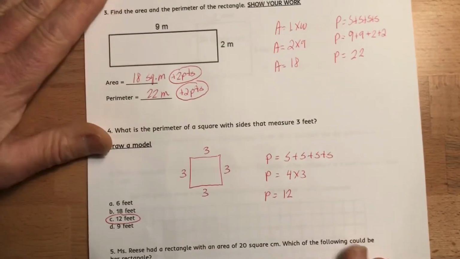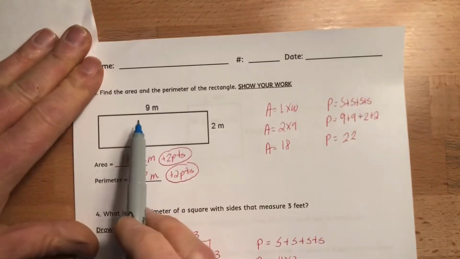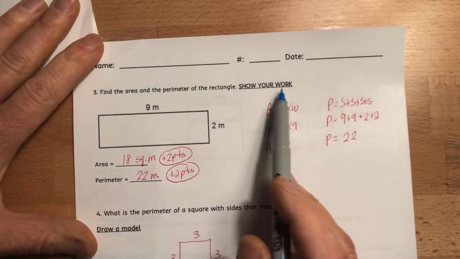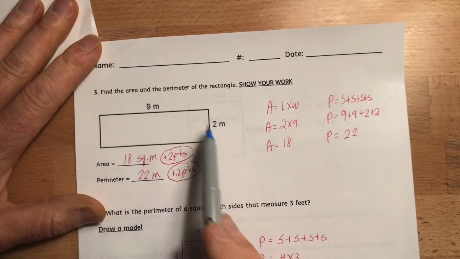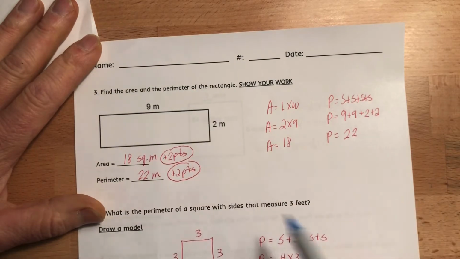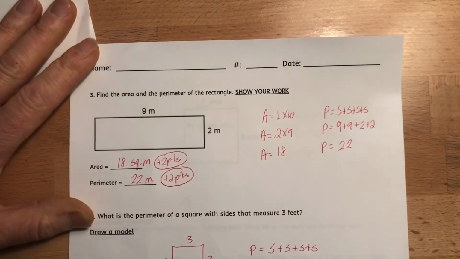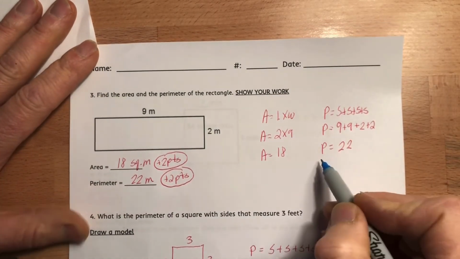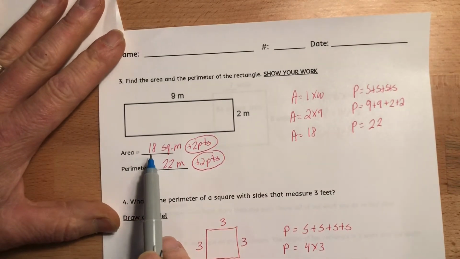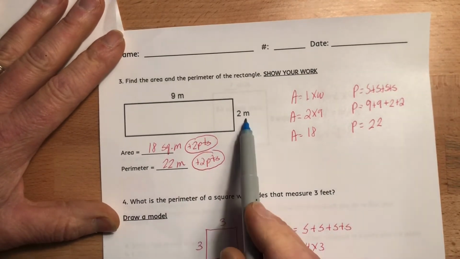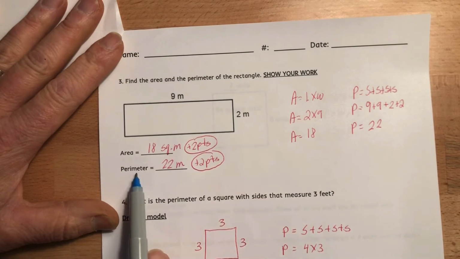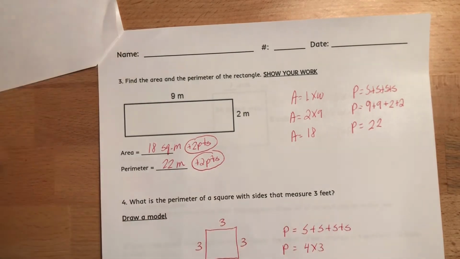And the next one, all right, is find the area and perimeter of the rectangle and show your work. This is a 9 by 2, all right, or a 2 by 9, doesn't matter. Multiplication is a commutative property. So I showed my work over here, and my answers came out to be 18 square meters, because this is meters this time, and perimeter was 22 meters, not squares, okay?